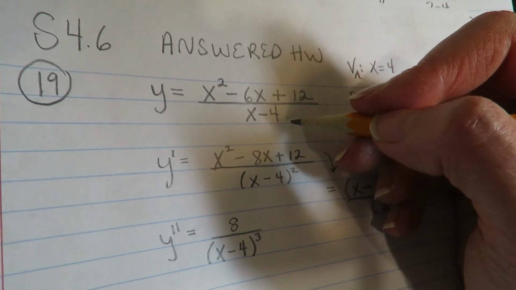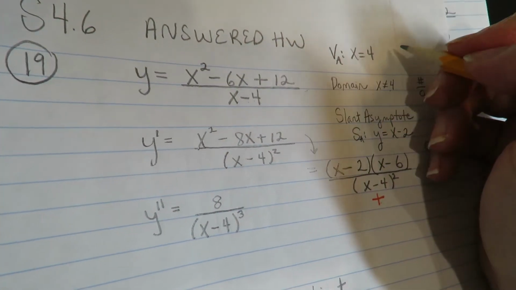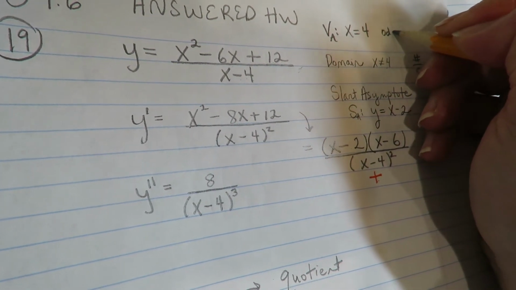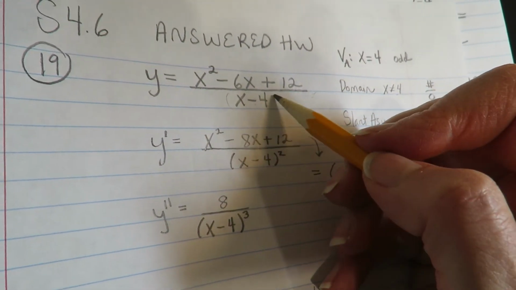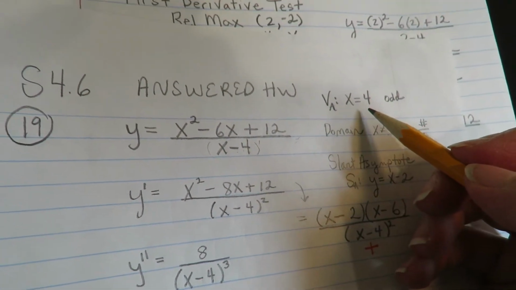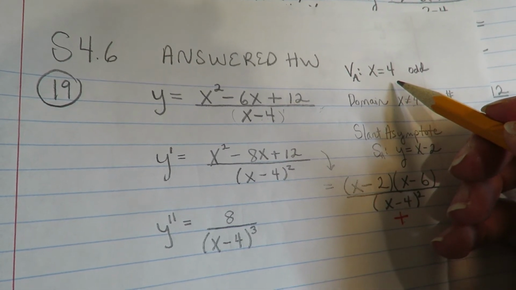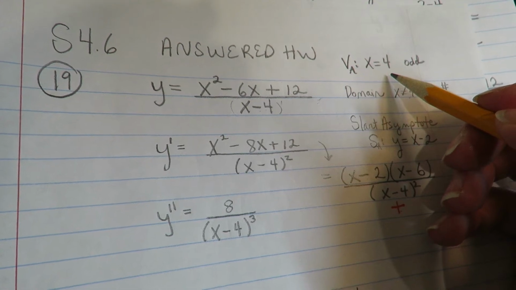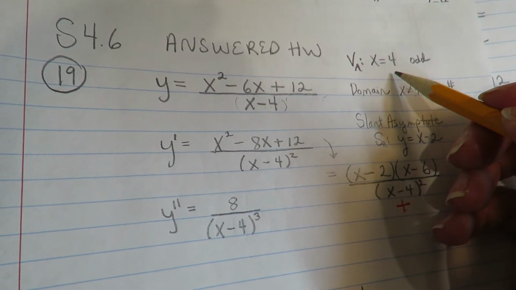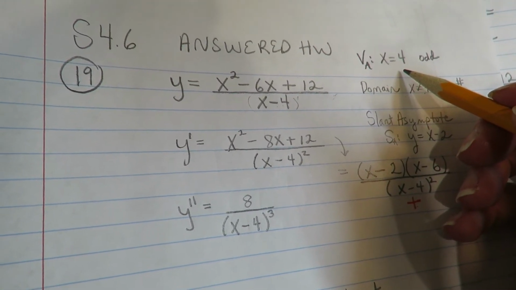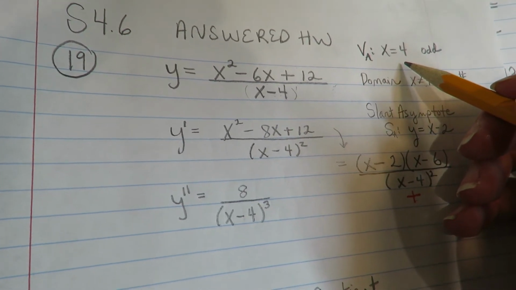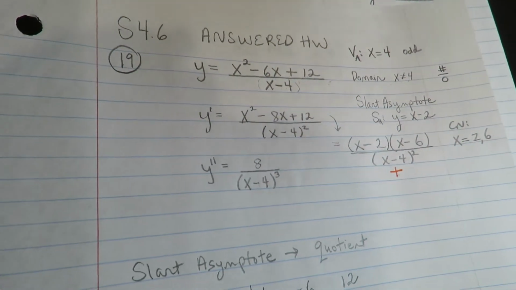If you recall from pre-calc, that would be an odd vertical asymptote because this binomial is to the first degree, and an odd vertical asymptote means that the function is going in opposite directions around the vertical asymptote, meaning one of them is heading north and the other one is heading south.